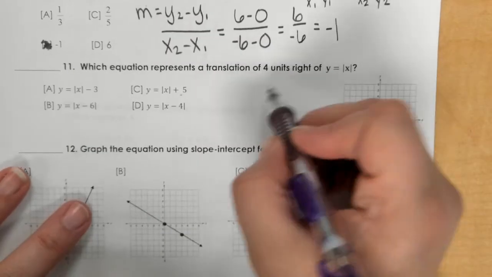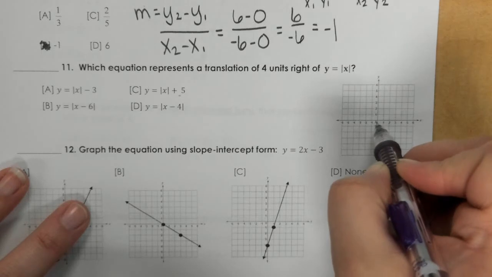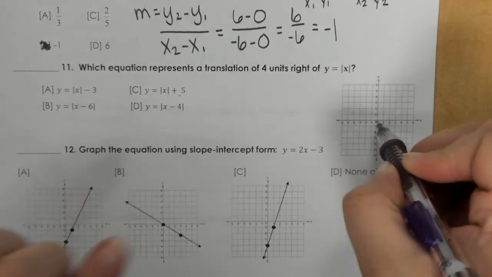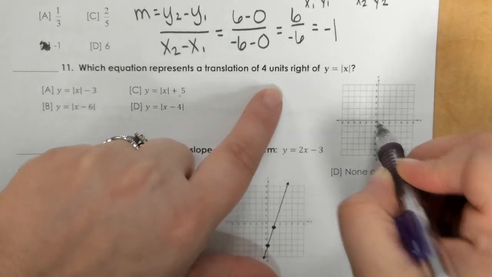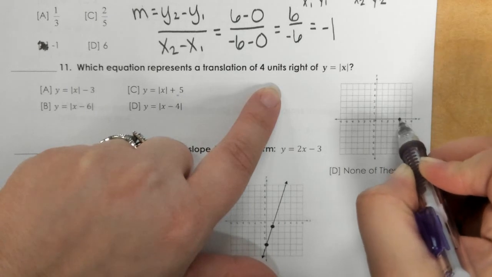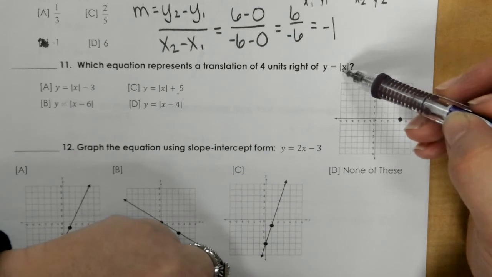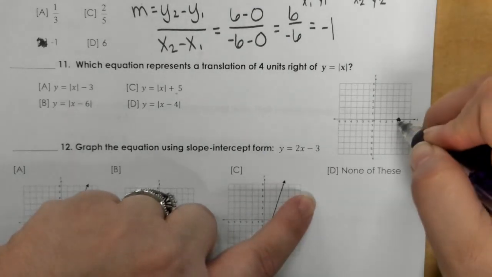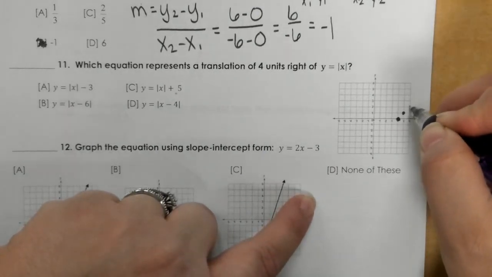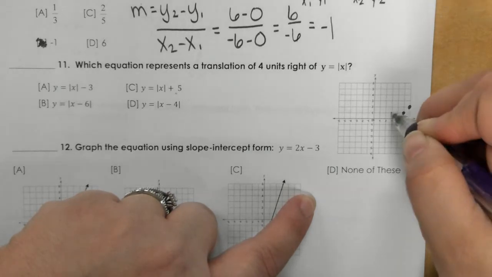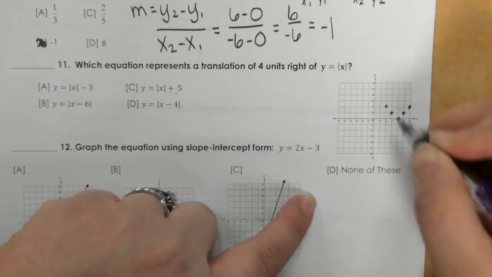In number 11, we're starting from the center here. And I need to go 4 to the right, 4 units to the right. So if I go 4 units to the right, I land here. And these were the absolute value, which means a V shape. And so I go up 1, right 1, and I also go up 1, left 1. And I create that V.